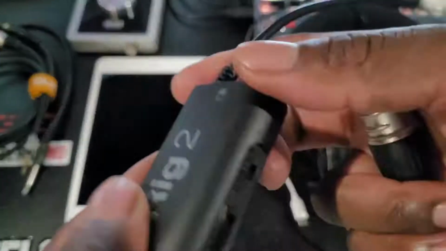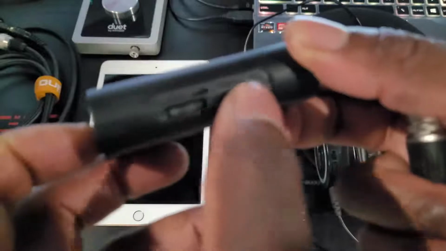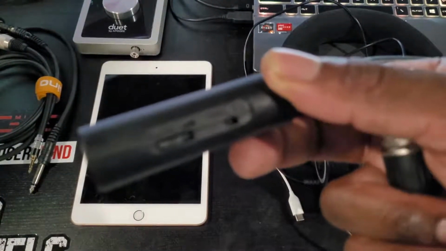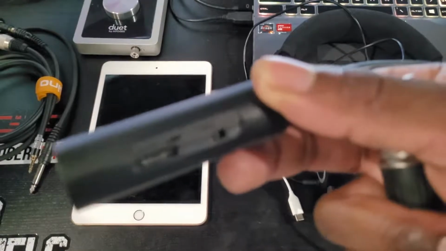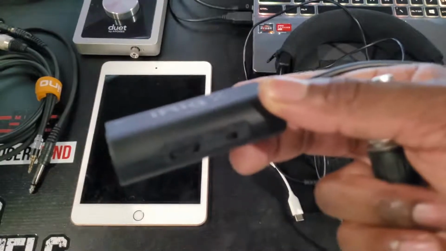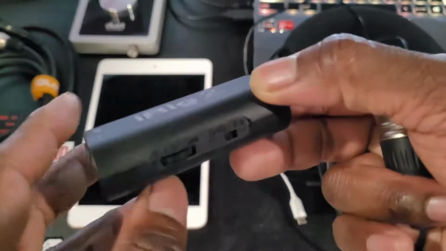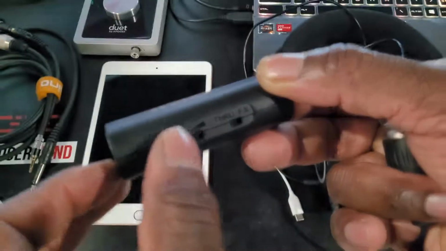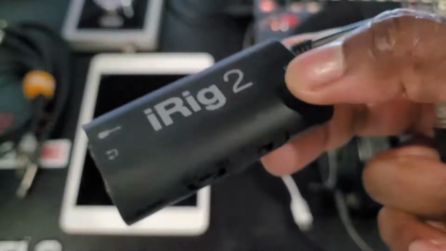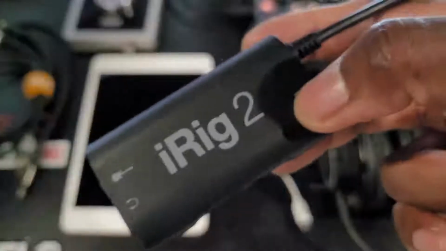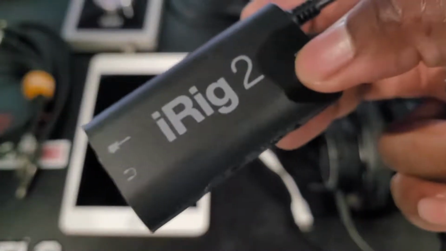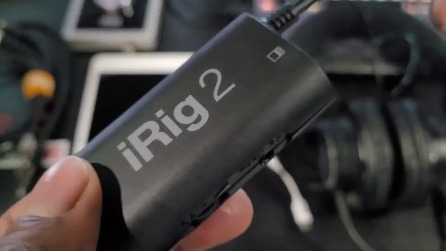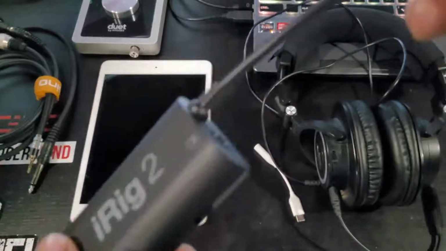All right, so on this, you're going to want to make sure that, hold on, let me get the focus here. Yeah, you would want to make sure that it's on through and that the gain is down. Now you definitely are going to want to adjust the gain on this to make sure that your volume and everything is on point, because otherwise you may be coming in hot. You may have too much gain coming in.